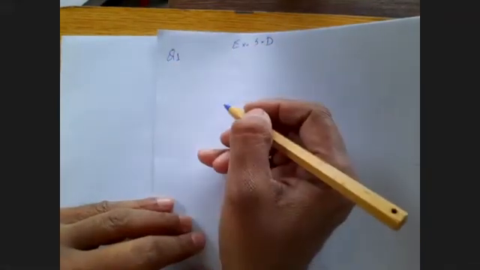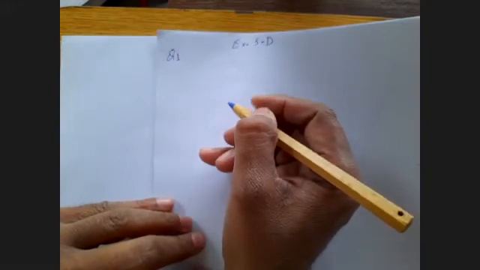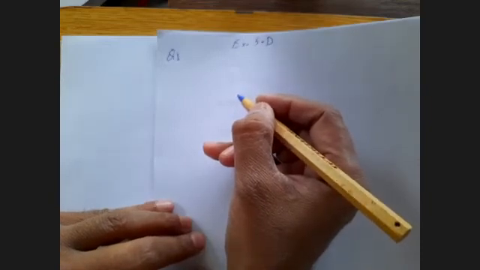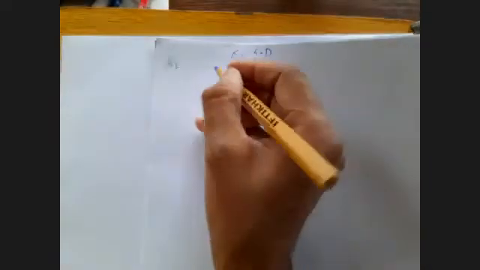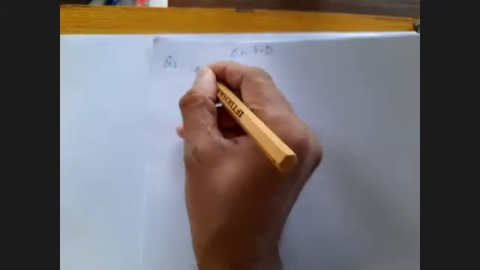Now the exercise 5D, question number 1. In this question you have to find the determinants, and part B is the inverse of the given matrix where possible. Why is he writing that where possible? Because he knows that when the determinant is 0, no inverse will exist. From this question number 1, I am solving part number 4.